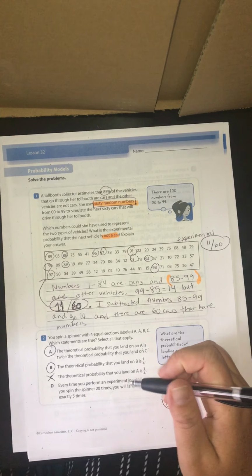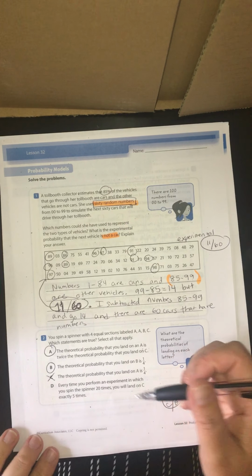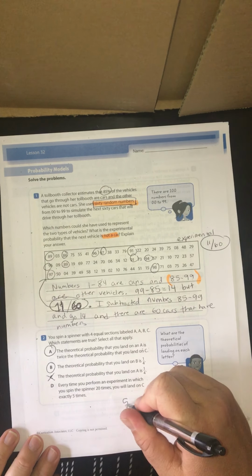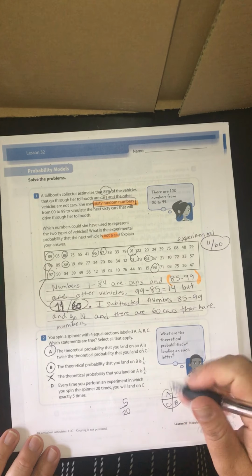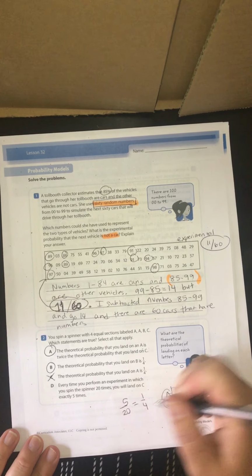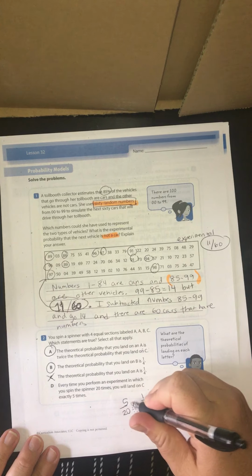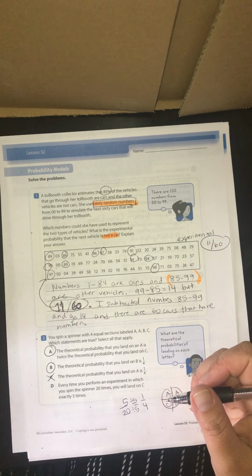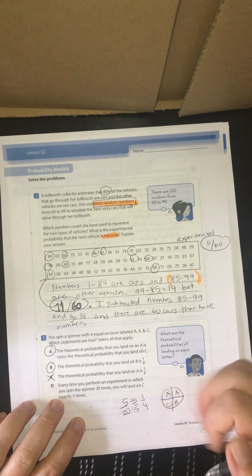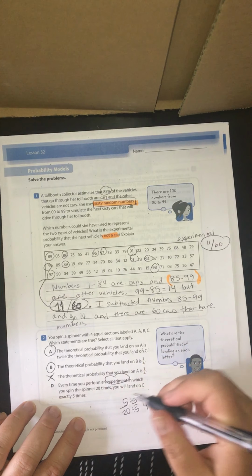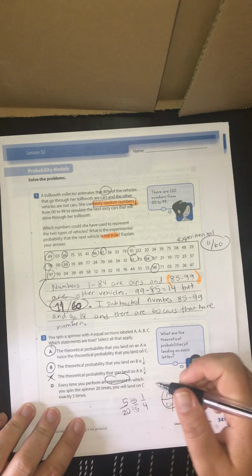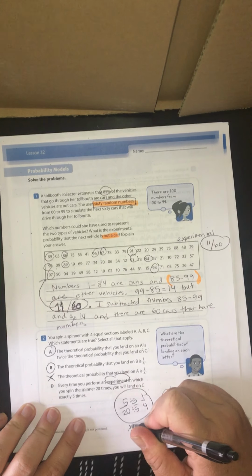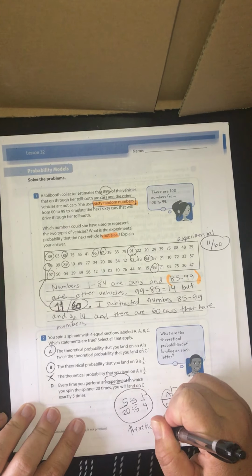Every time you perform an experiment, when you spin it 20 times, you will land on C 5 times. So 5 out of 20 needs to be equal to 1/4. Divide by 5, divide by 5. Would you spin the spinner 20 times? If you perform an experiment, they're trying to say the theoretical and experimental. So this is theoretical, but experimentally we don't know that. So just A and B.